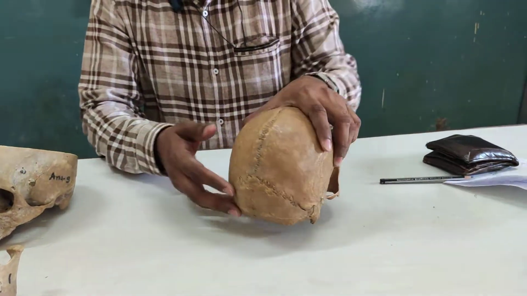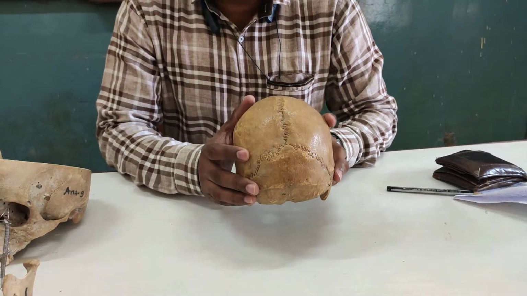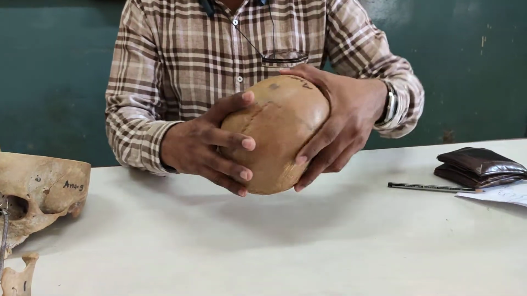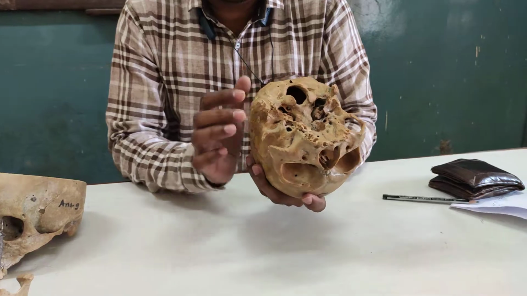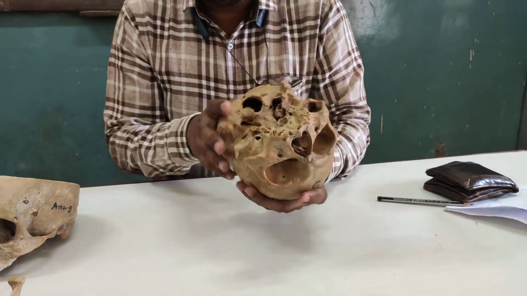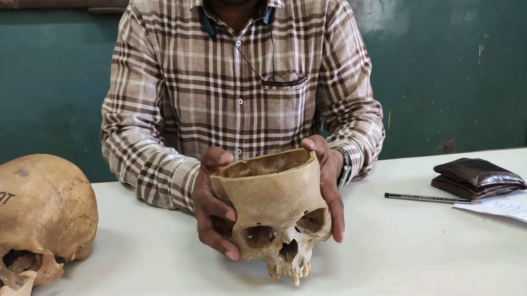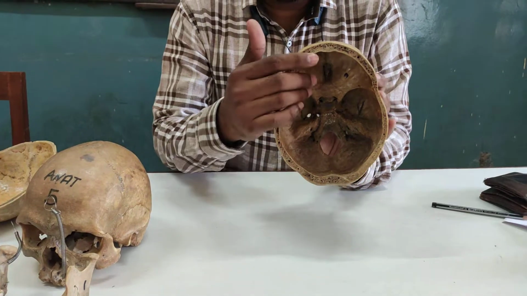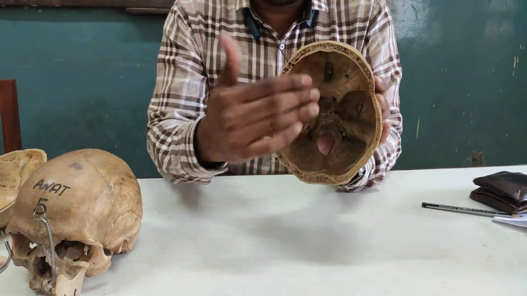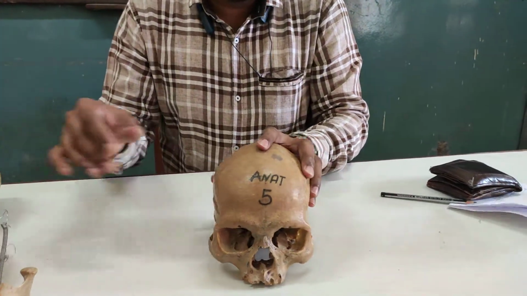From the posterior aspect, Norma Occipitalis. And from the inferior aspect, Norma Basalis. And if we cut the skull cap, this is the interior of the skull. We will study all these regions and all the normas one by one.